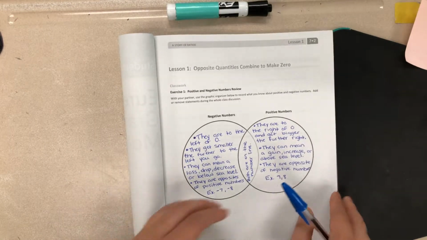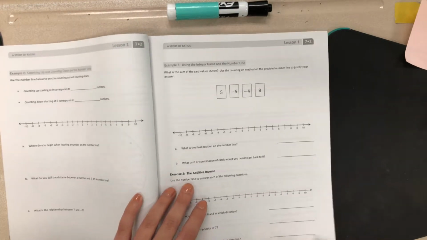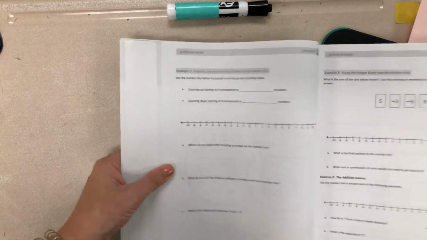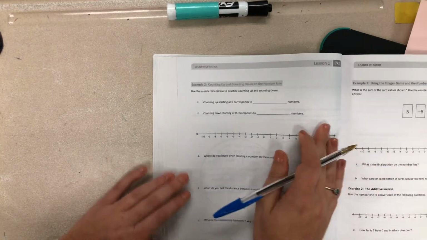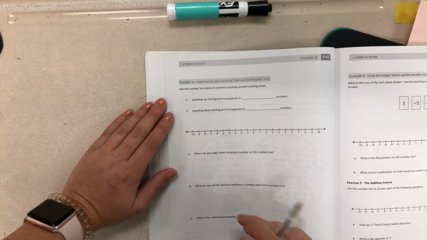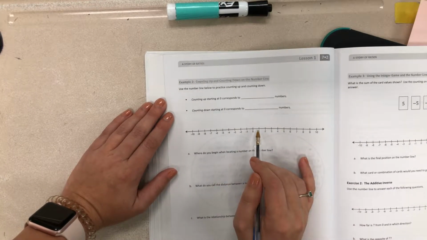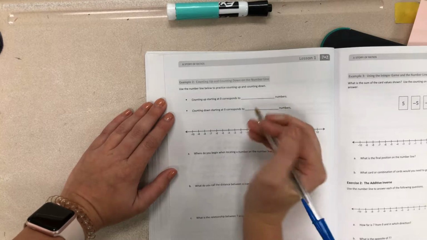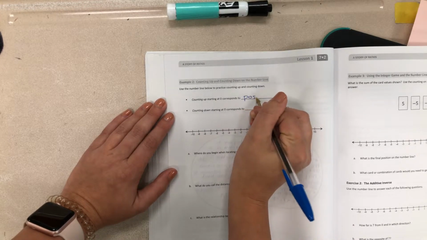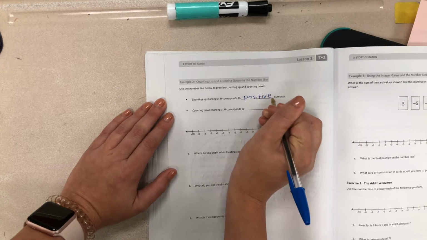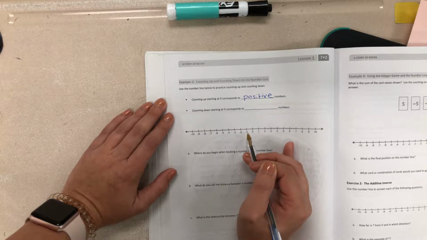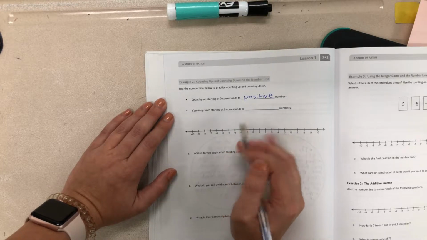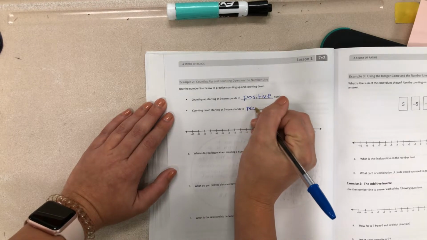Okay, if we continue on in our notes. In example number 2, it says counting up, starting at 0, corresponds to blank numbers. So if we're starting at 0 and we're counting up, so we're counting to the right, that is talking about your positive numbers. Counting down, starting at 0. So here we're starting at 0. We always start at 0. If we're going to the left, counting down, that is talking about your negative numbers.